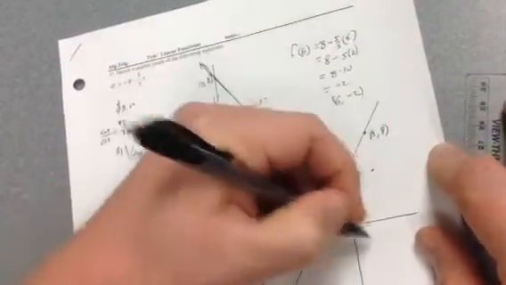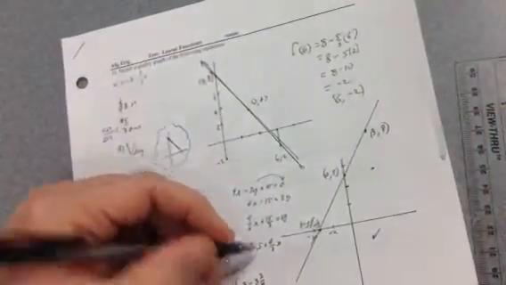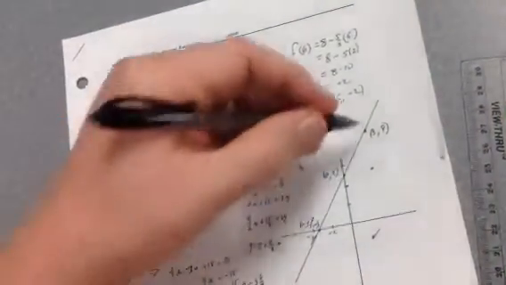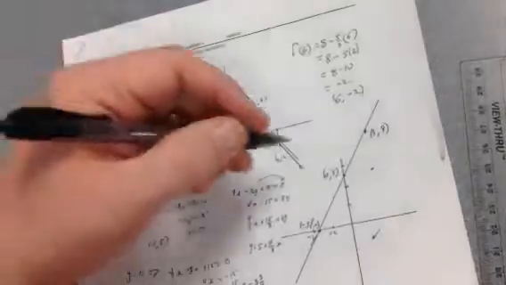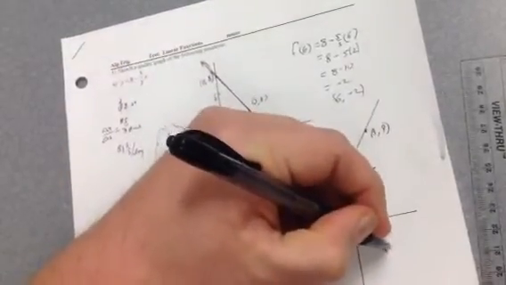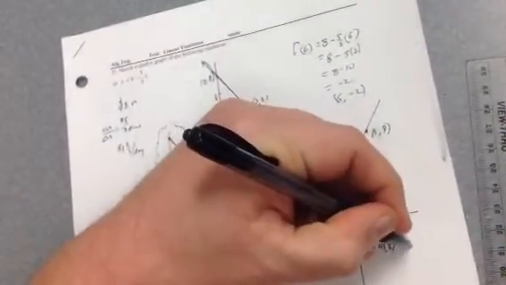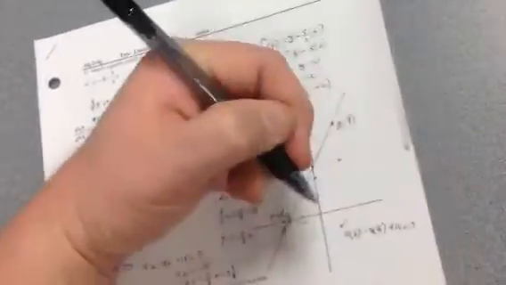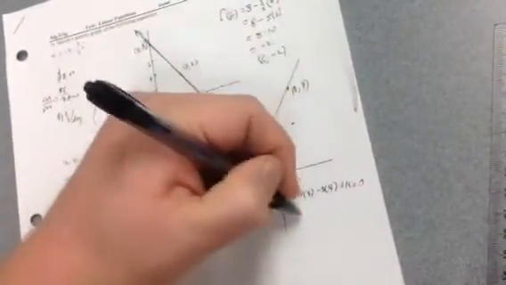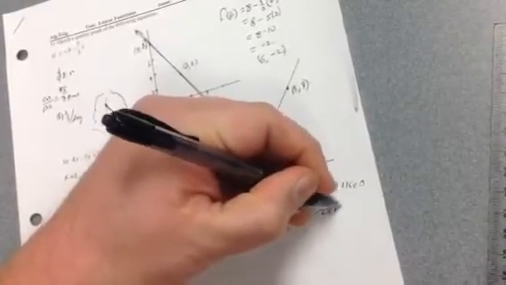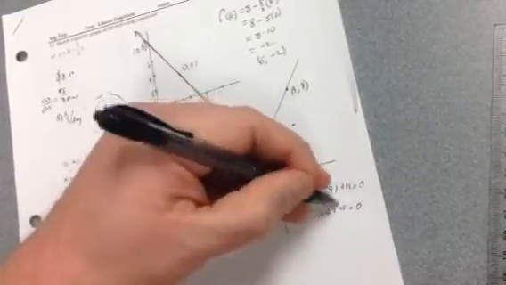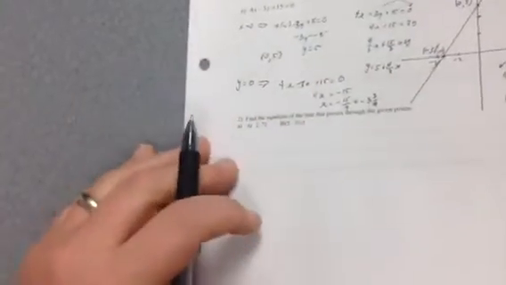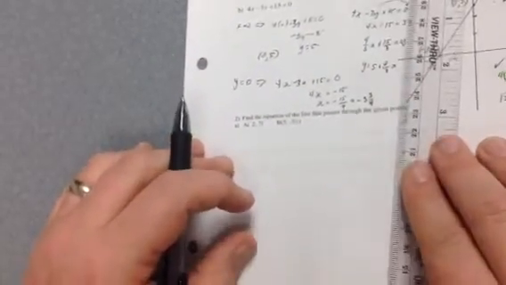Sure enough, I am at the point 3, and we had to go up 4 from there, so 3, 9. Just to verify then, y-intercept matches, the slope matches the line, and I could also show the point 3, 9. 4 times 3 minus 3 times 9 plus 15 equals 0. Let me get that back on the camera there. 12 minus 27 plus 15 equals 0. 12 and 15 make 27. It works.